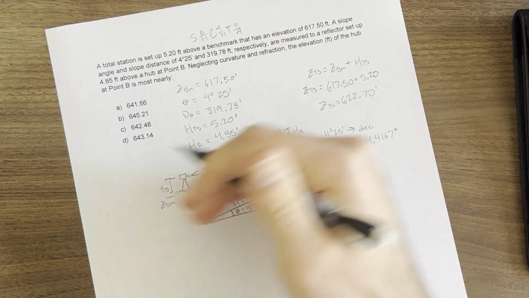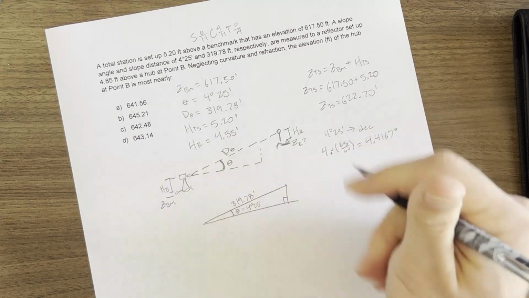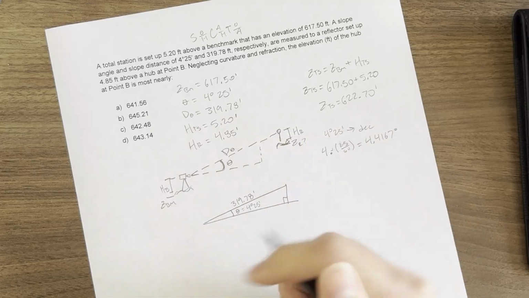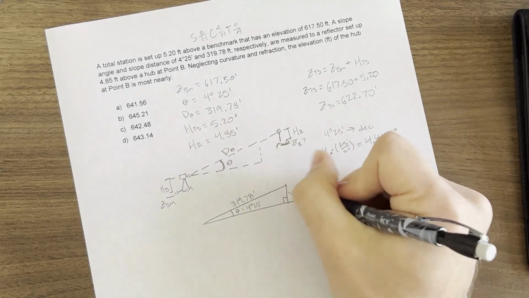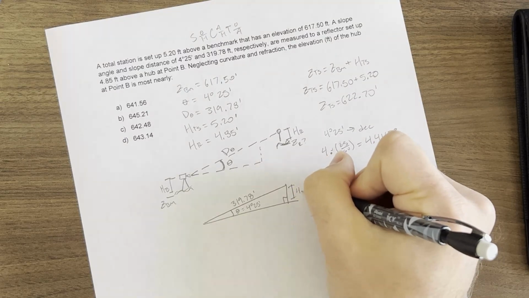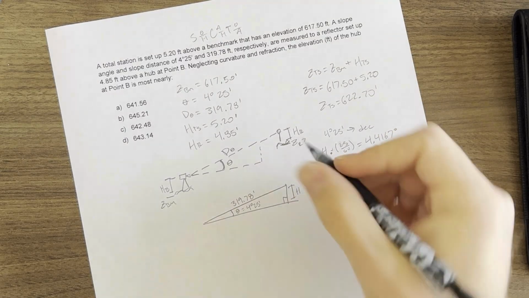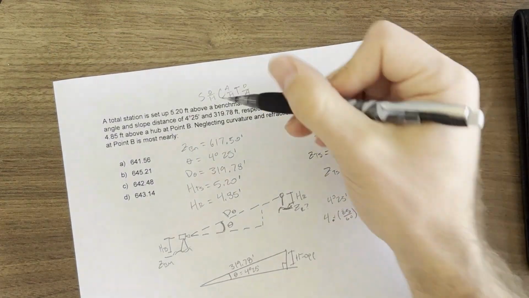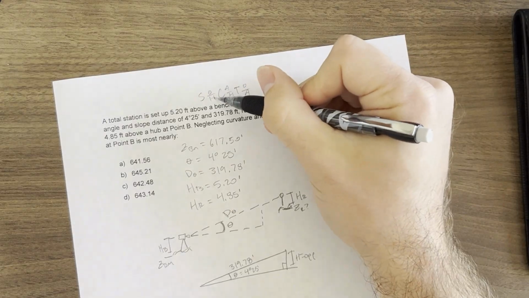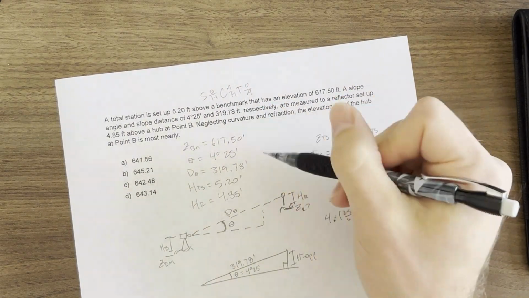This is just our level ground, and this is our other side. This is our height from our total station to our reflector, which is what we need to solve for. This is what we're solving for here, which is equal to the opposite of this angle here. So in our SOHCAHTOA, I'm going to use sine for opposite over hypotenuse, because we have a hypotenuse and we're solving for the opposite.